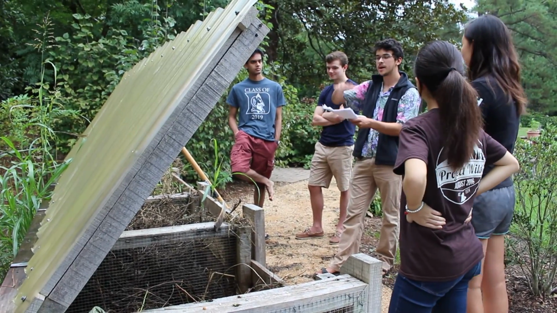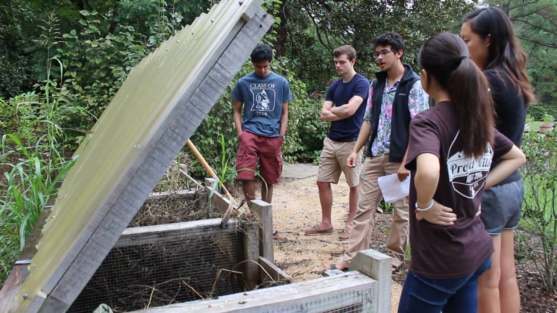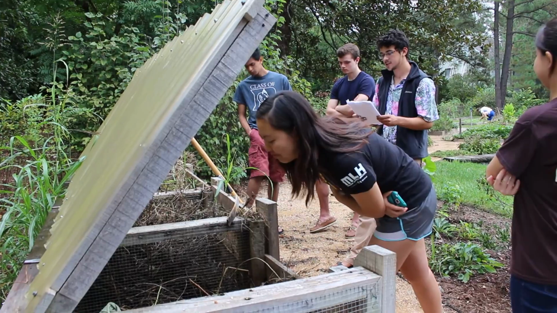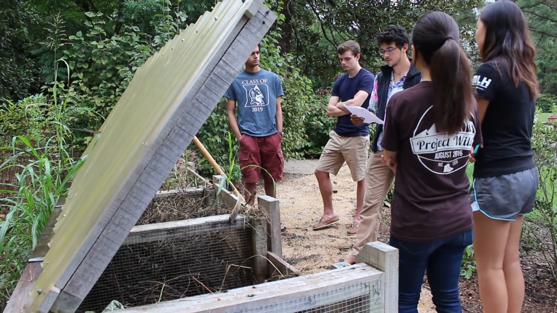If it smells really bad, there could be two problems. One can be that it's too packed down. There's not any oxygen coming in, so turn it. The other problem could be that there's too much nitrogen, probably food scraps or whatnot.